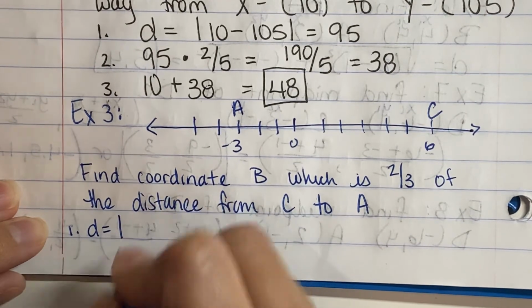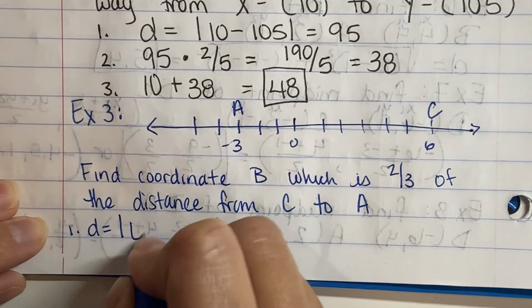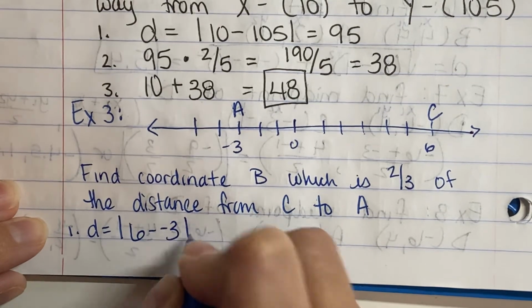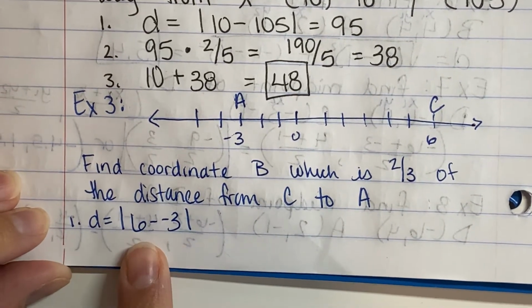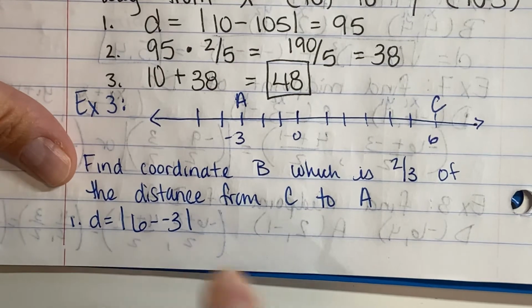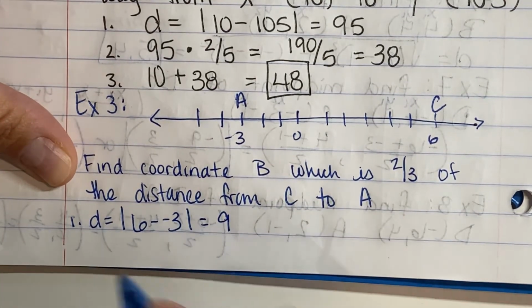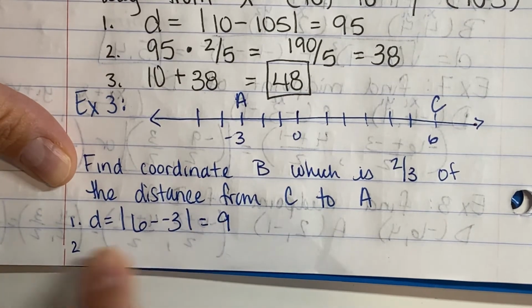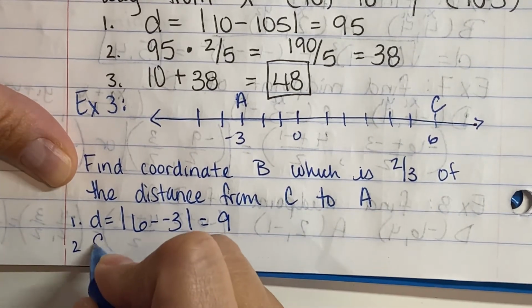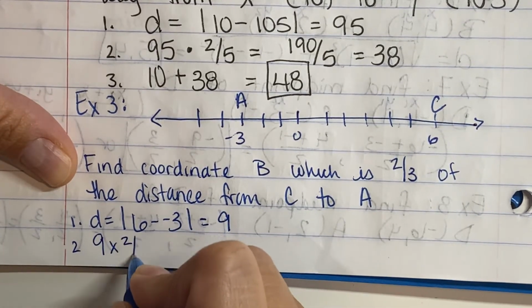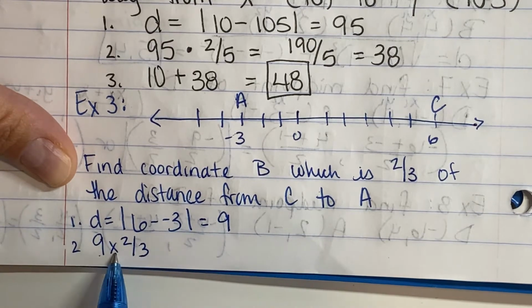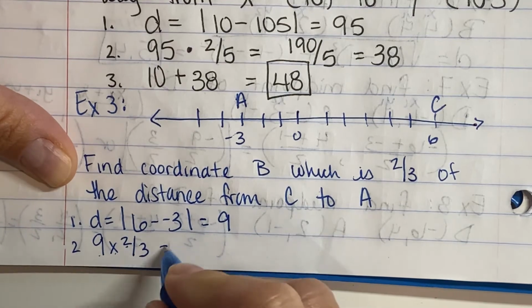So that's the absolute value of 6 minus -3. Again, the order doesn't really matter, but I do get +9 when I do that. Step 2, multiply that 9 by your fraction, 2/3. So 9 times 2/3. I know that 9 times 2 is 18. 18 divided by 3 is 6.